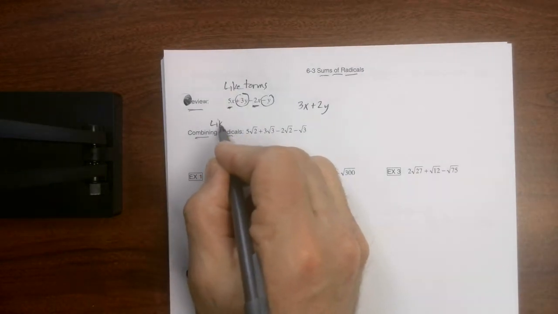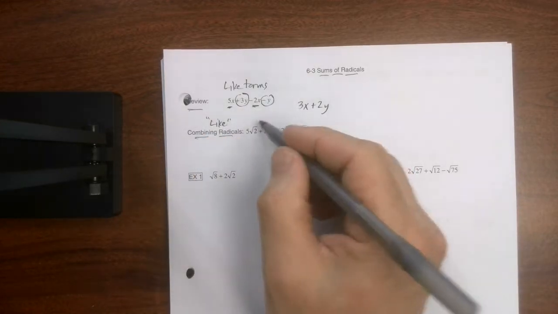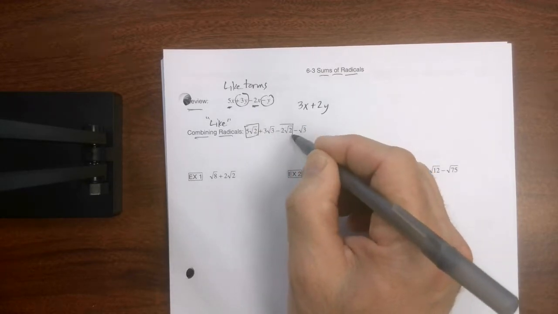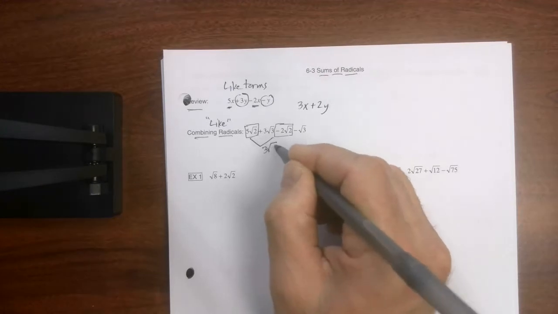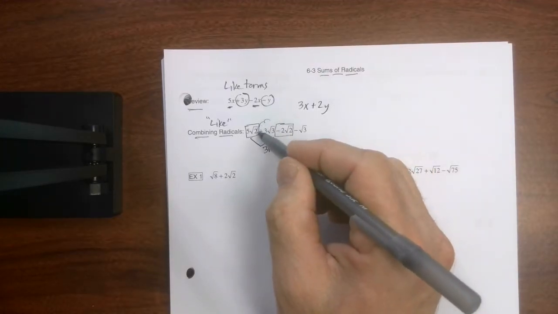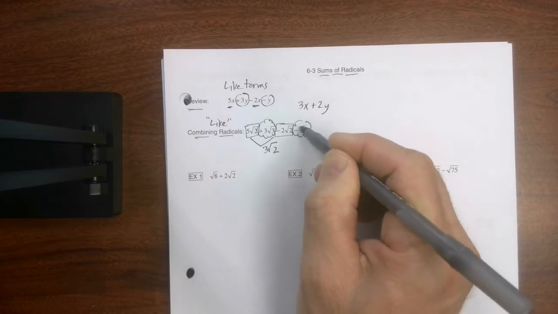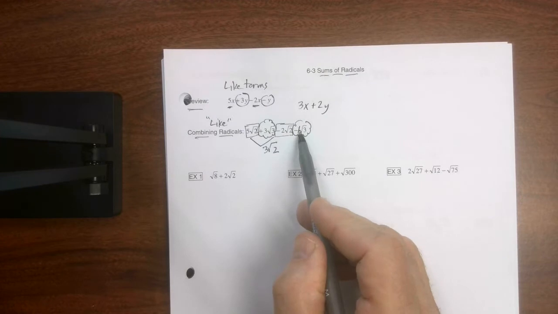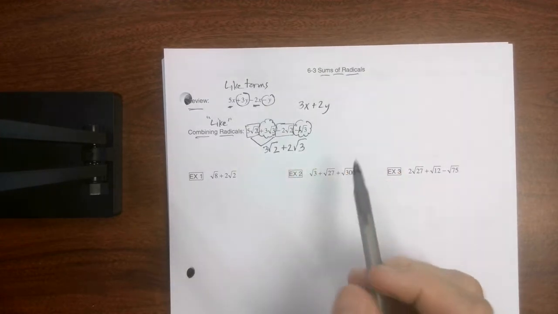The word like radicals should probably be in there. But here you have 5 square root of 2 minus 2 square root of 2. That would give us 3 square root of 2. Now you've got 3 square root of 3 minus 1. There's an invisible 1 there. 3 square root of 3 minus 1 square root of 3 would be positive 2 square root of 3. And you can't go any farther.